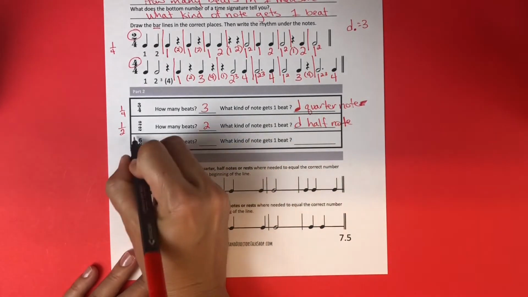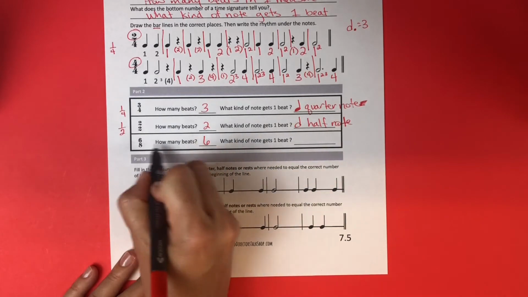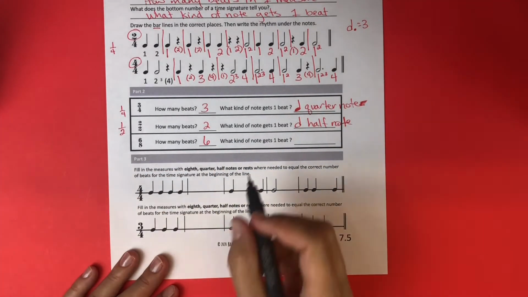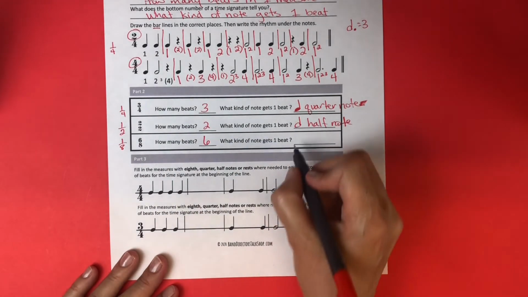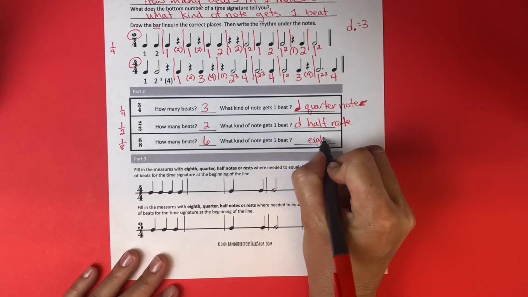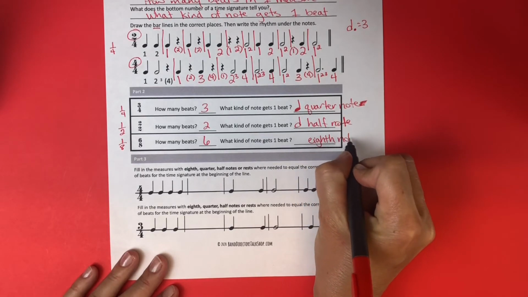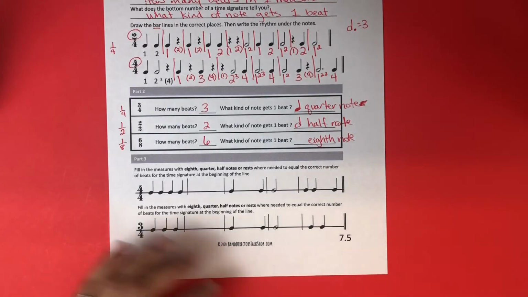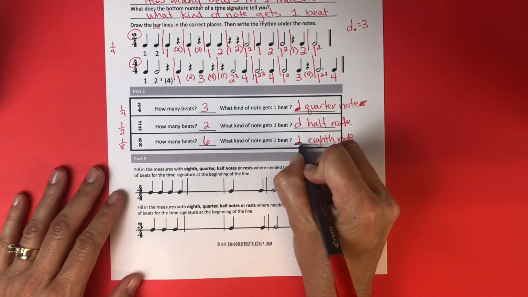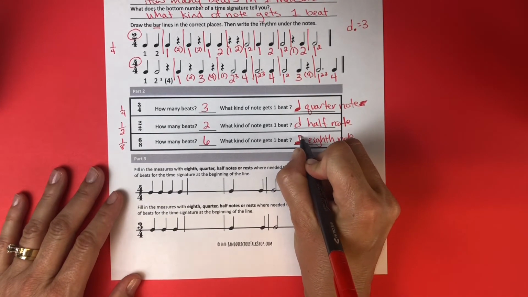Okay, and then in this one, the top number is a 6, so there are 6 beats in a measure. What kind of note gets a beat? You're going to do 1/8. That is 1/8, so you're going to do an eighth note. Okay, and an eighth note, let me see if I can find a good picture quickly to show you. No, I can't, so I'm just going to draw it for you. It looks like a quarter note, but with a flag.